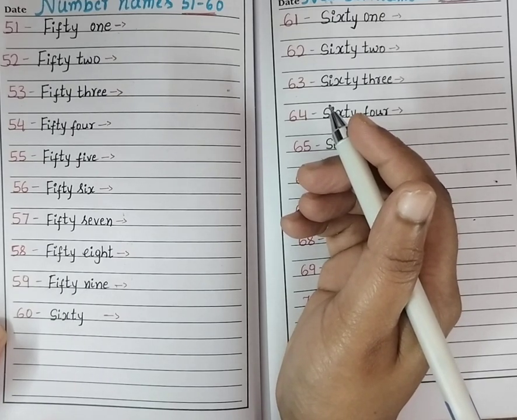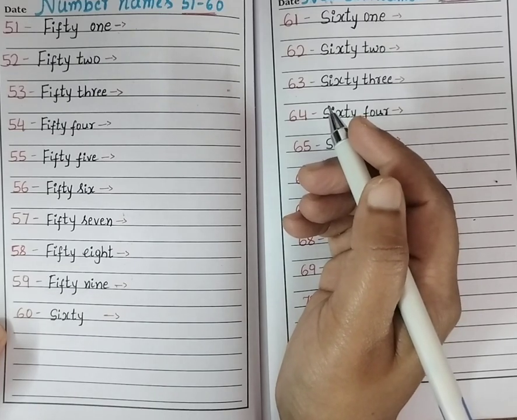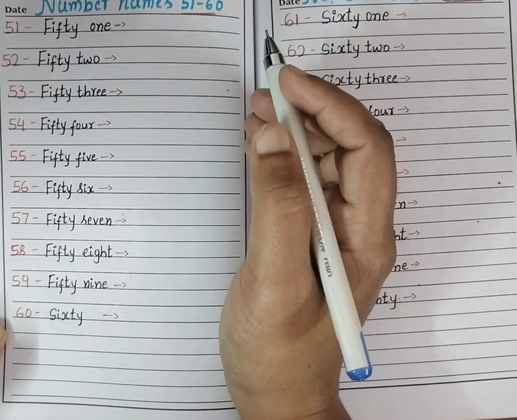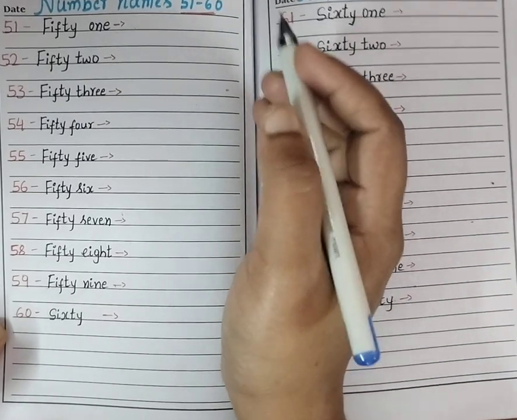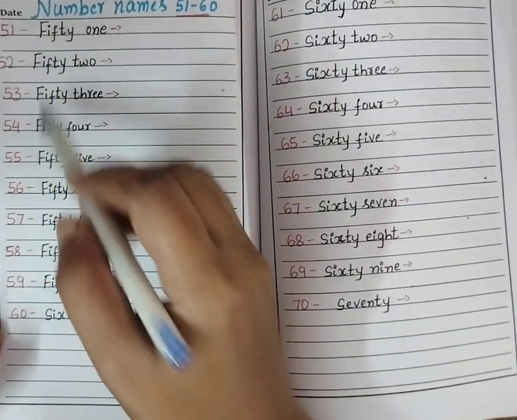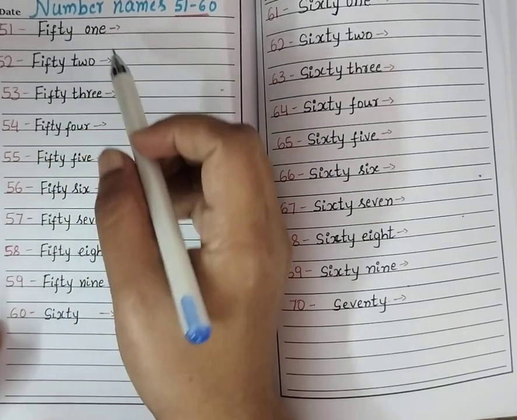So children, today we will learn how to write the number names 51 to 60 in cursive letters. I already wrote the numbers and also the number names here.